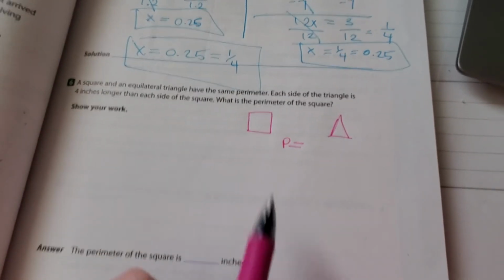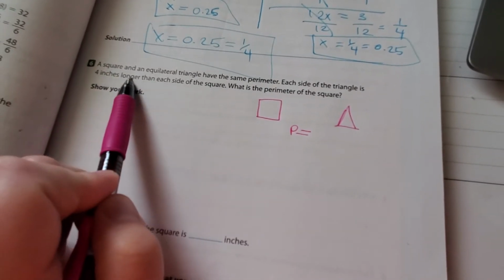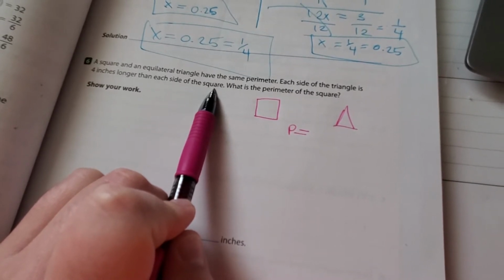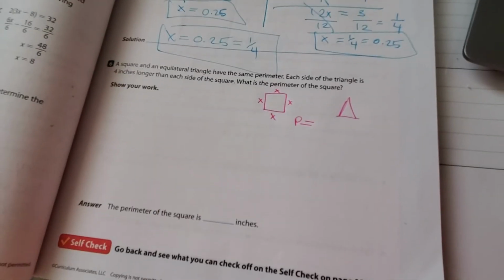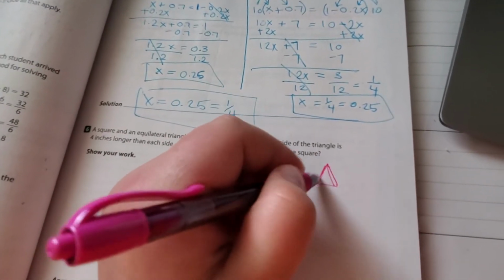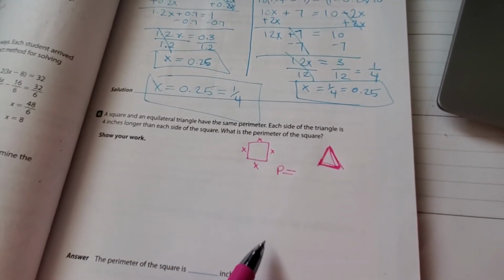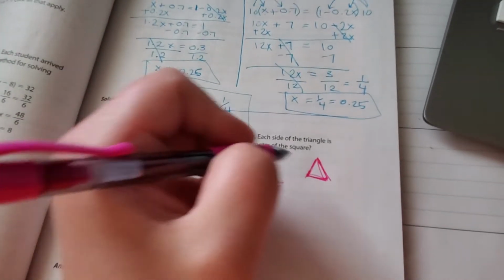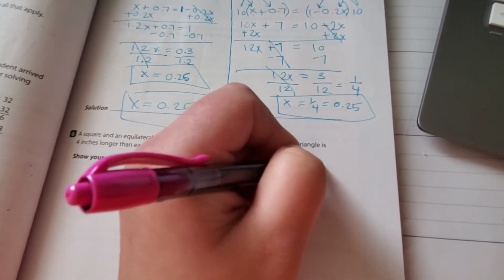All right, I'm just making myself a picture so I can understand this problem. Each side of the triangle is 4 inches longer than each side of the square. Okay, so let's just say that the square sides are x, because it's a square, each side is going to be the same. And this is an equilateral triangle, which means each side is the same length. And it says each side of the triangle is 4 inches longer than each side of the square. So this is basically saying 4 plus x on each side.